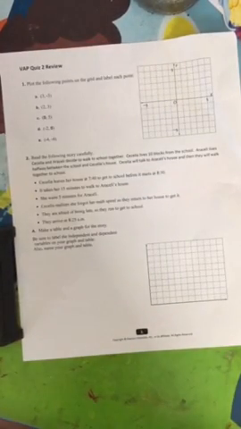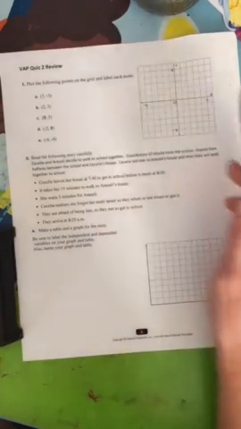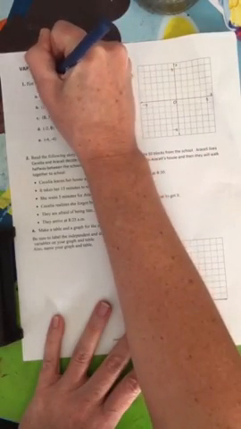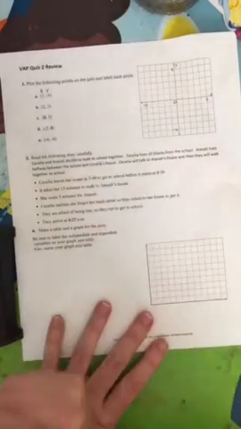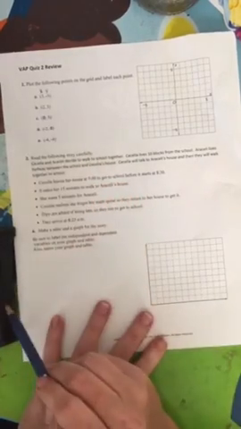Today I'll be going over VAP Quiz 2 review. Plot the following points on the grid and label each point. So here we have our x-axis, our y-axis. The first number is always going to be your x, and the second number is always your y. So that means the first number is going to tell you to go right or left. The second number is going to tell you to go up or down.